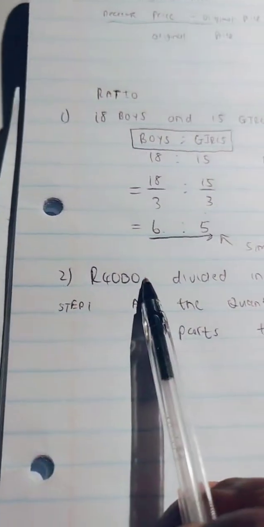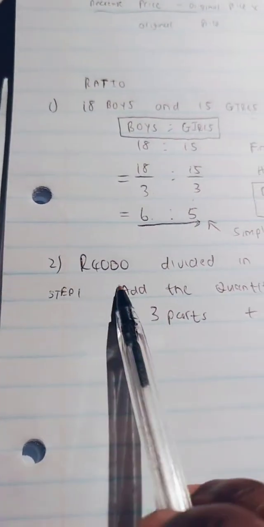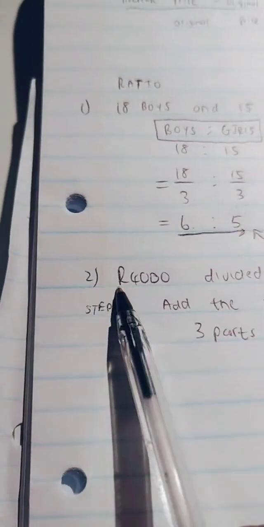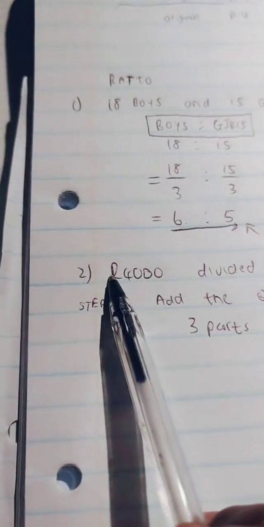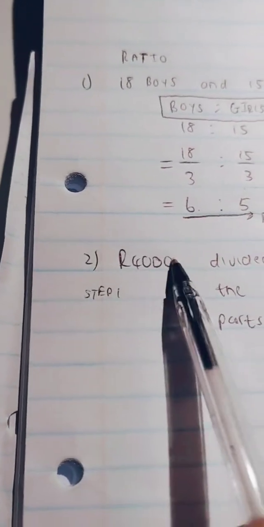Now this total of 8 parts represents the entire amount, which is 4,000 rand. Let me say that again. This 8 parts represents the entire, total amount. So what do we then do? Step 2.